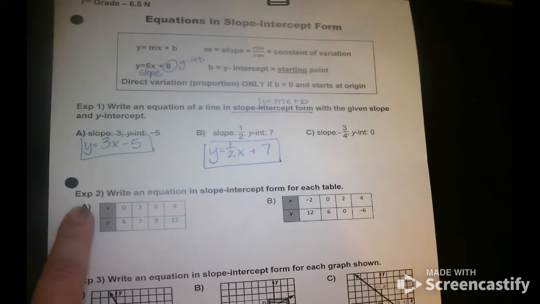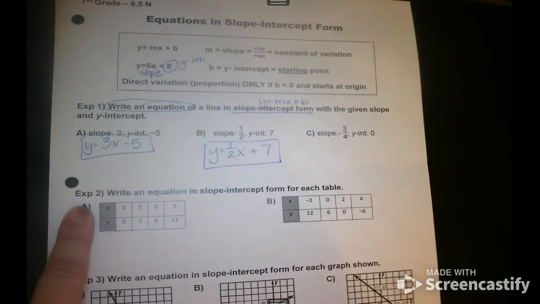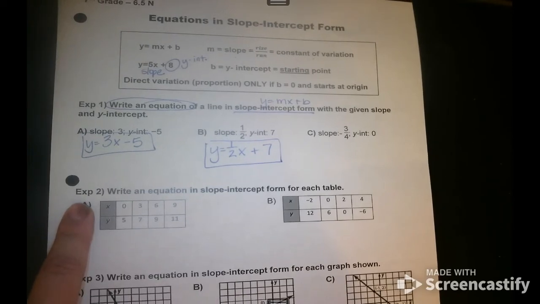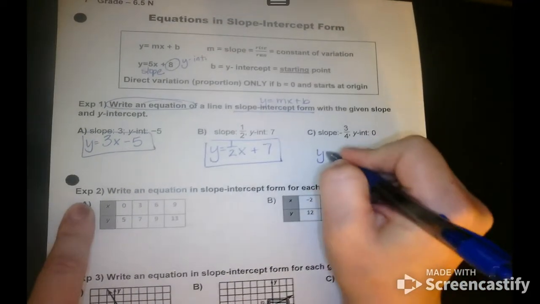Do we have to solve them? Nope, does it say to solve? What does it say? Write an equation. It's pretty easy today. Okay, don't say that yet. It always starts easy.